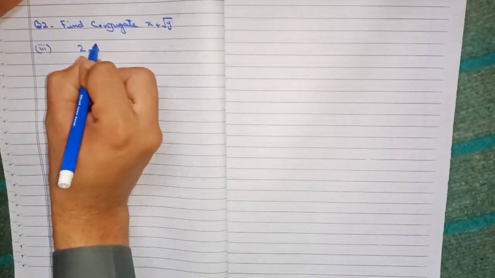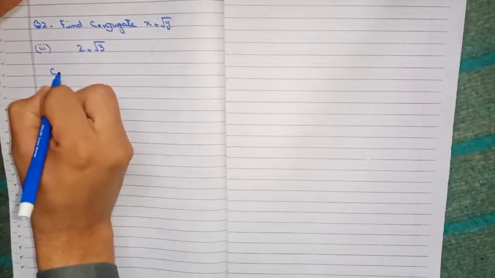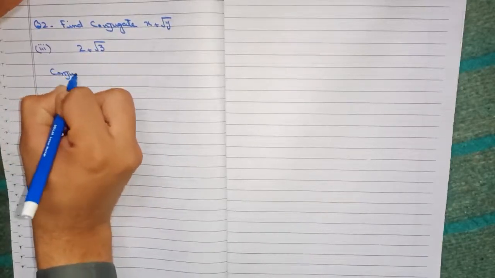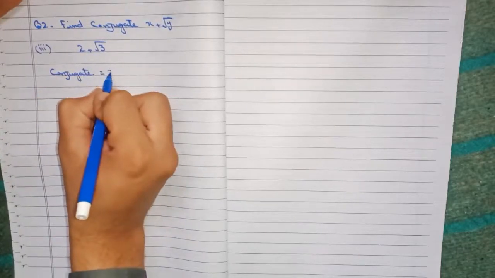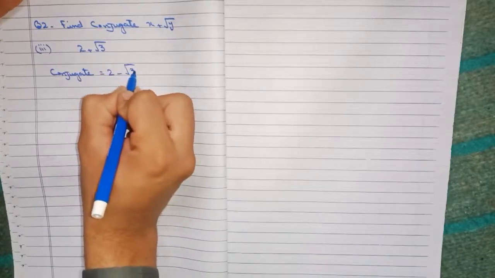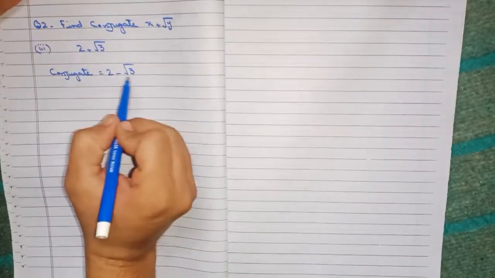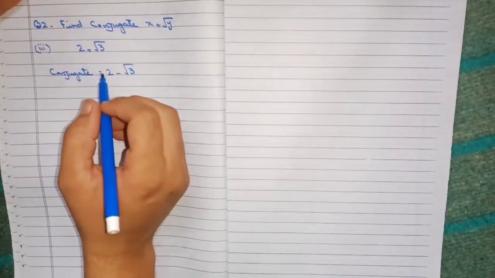As we did in chapter number 2, to take the conjugate of a complex number, the real part remains the same, where we change the sign of the imaginary part. But here, as it is about real numbers, rational numbers and surds, we will just simply change the sign of the surd to take its conjugate. It is the third part.